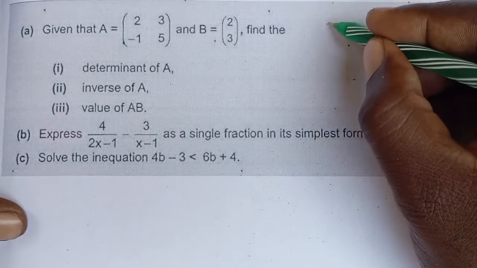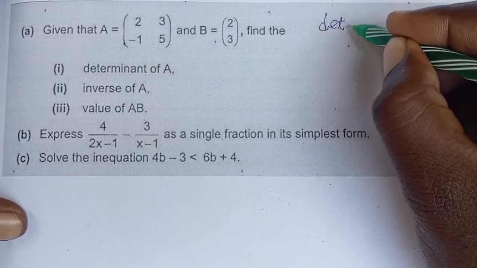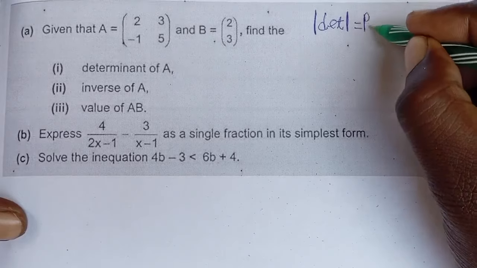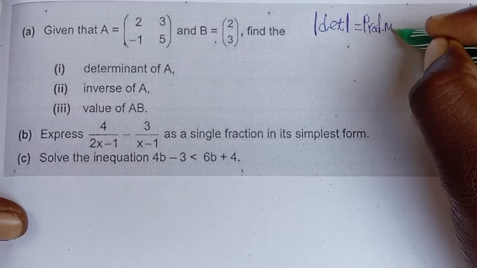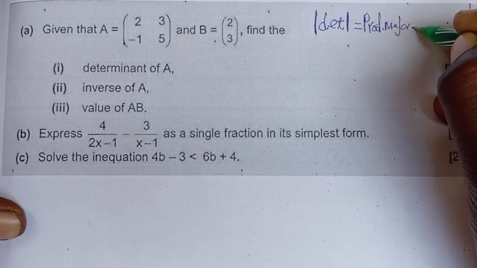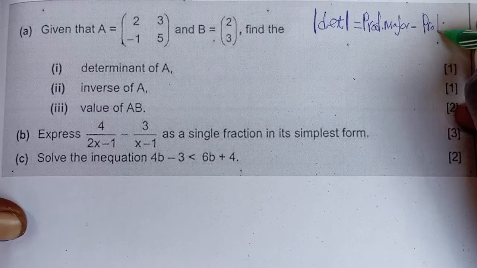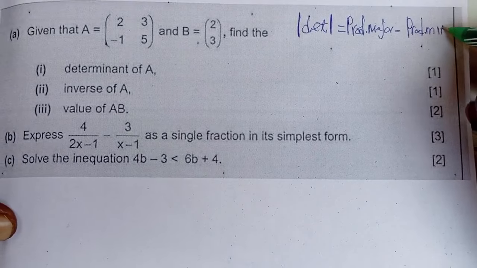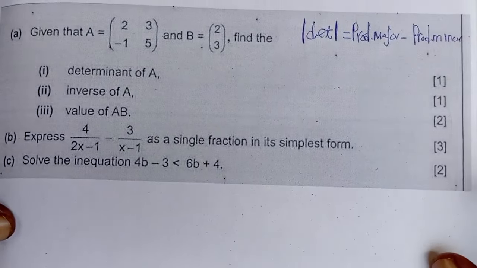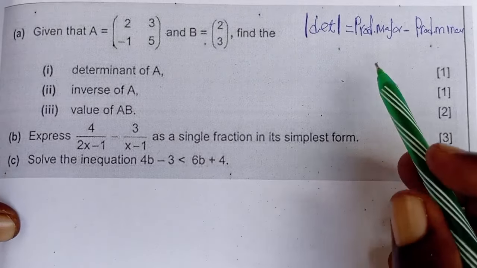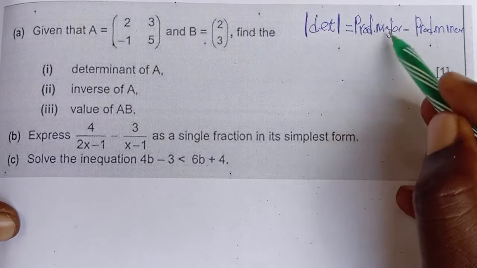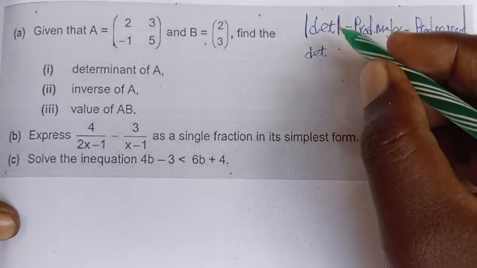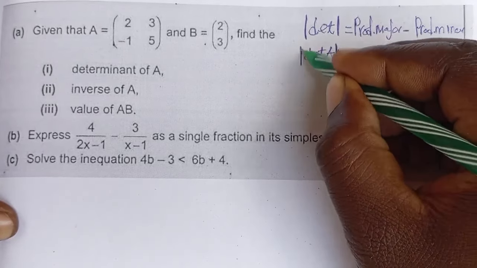For you to find the determinant, first of all, you need to understand the particular formula that gets to be used. Determinant is equal to the product of the major diagonal minus the product of the minor diagonal. This is a particular formula that you get to use. In other words, you need to know the major diagonal and the minor diagonal. So we are talking about the determinant of A, which is equal to.